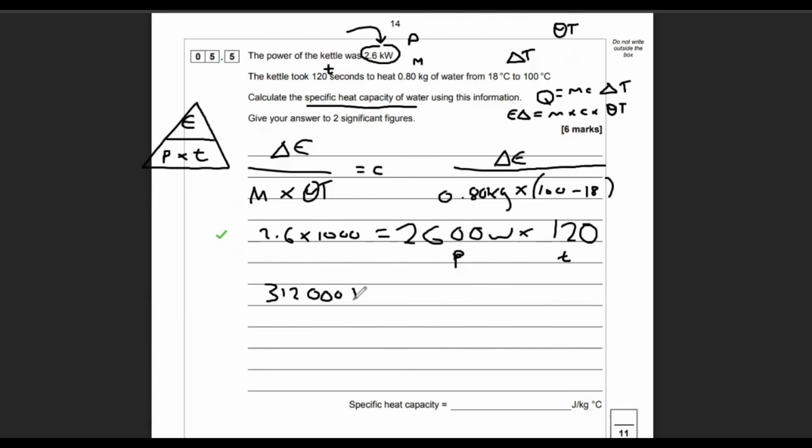Now I'm dividing, folks, by the mass times the temperature change: 0.8 times 82. 0.8 times 82 equals that. I need to do 312,000 divided by that, which gives me 4,756.09.